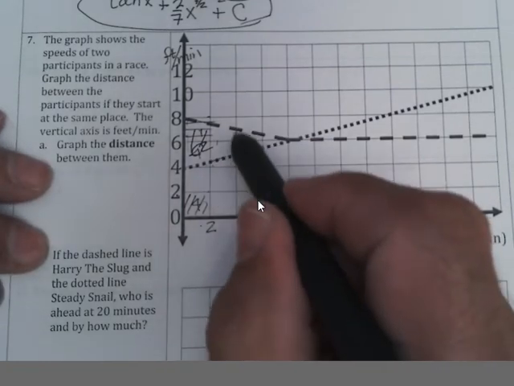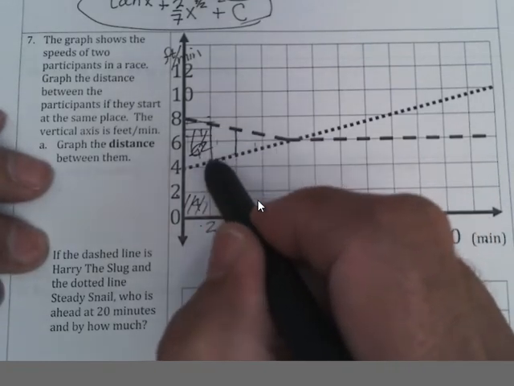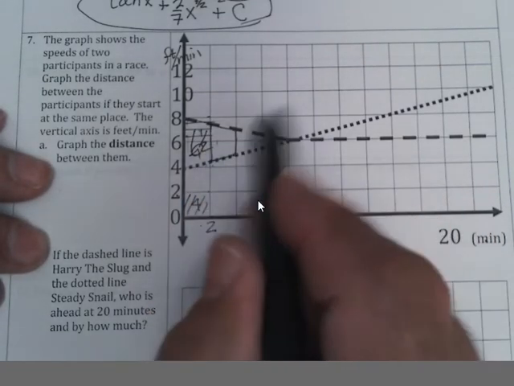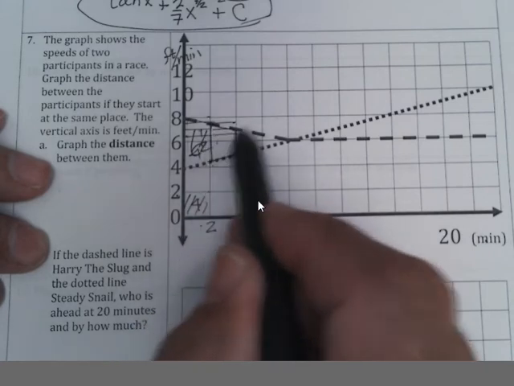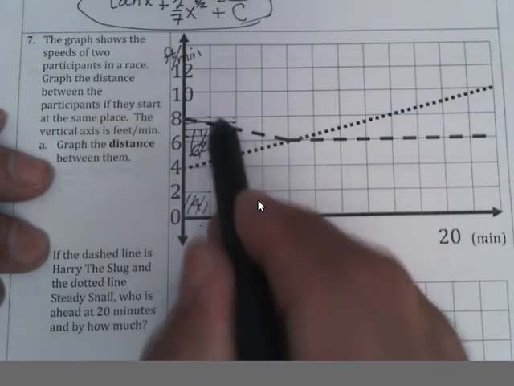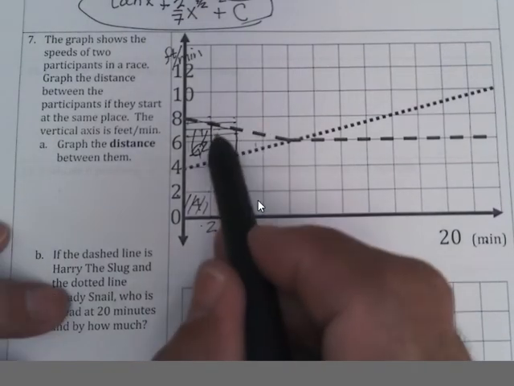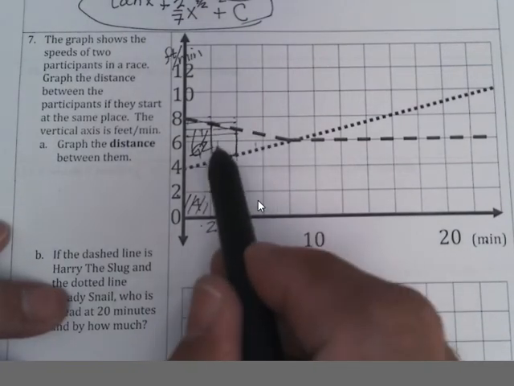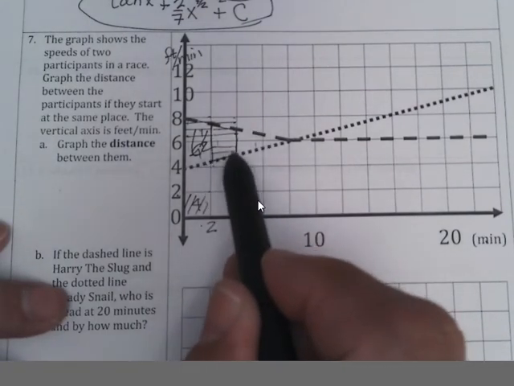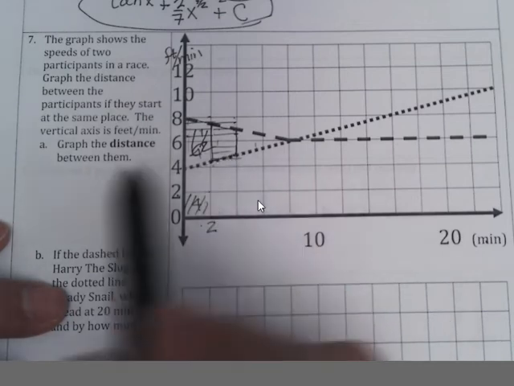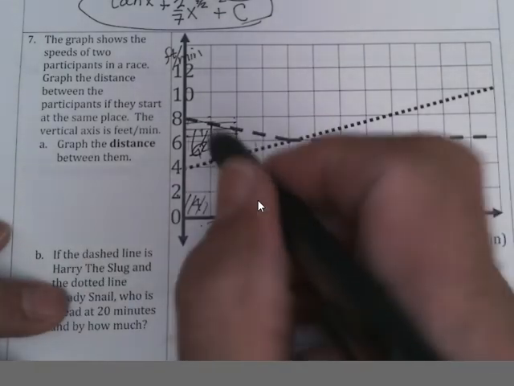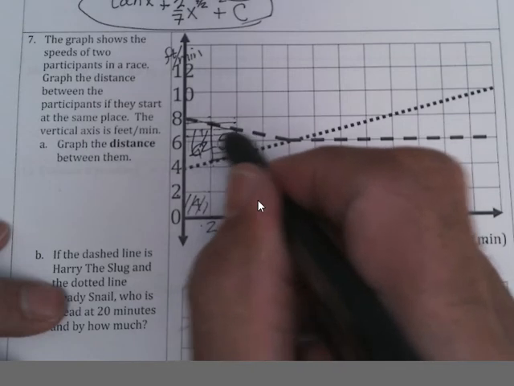The area between these, so if I'm dividing it by 4 again, this looks like almost 2. So this is a little over 2, and this would be quite a bit over 2. So I got 2, 4, maybe 5.